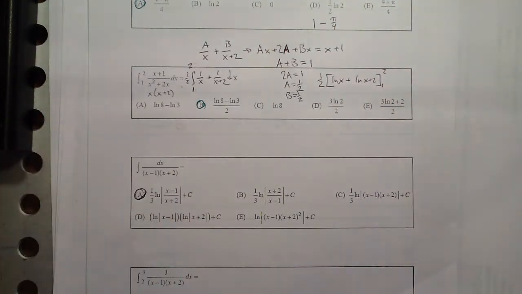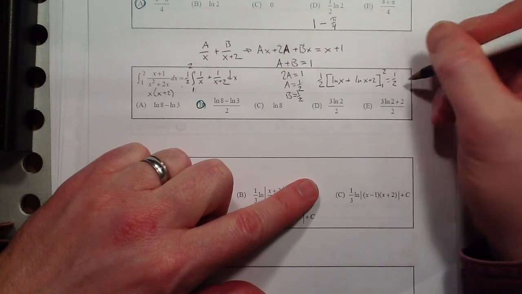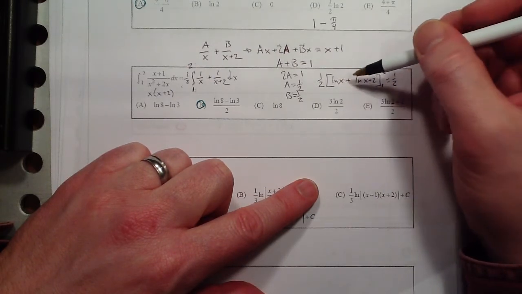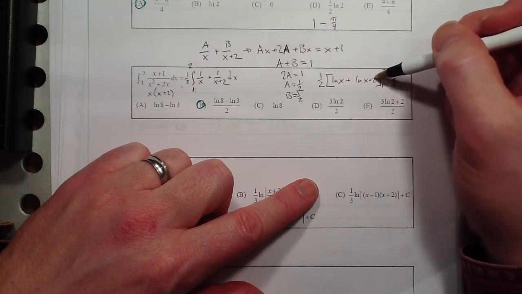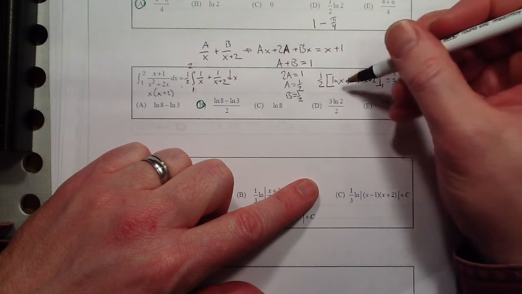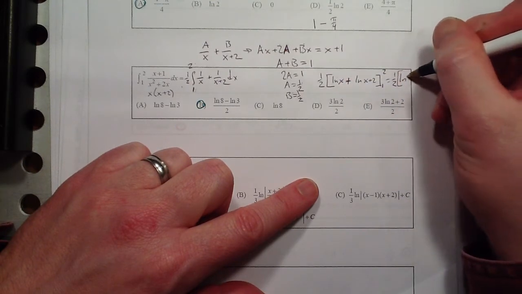And if you plug those in, let's see what we get. We get 1/2, I'm just plugging 2 in, natural log 2 plus natural log 4. Since I'm adding logarithms, natural log 2 plus natural log 4 is natural log 8.